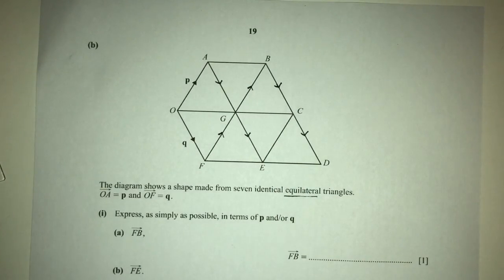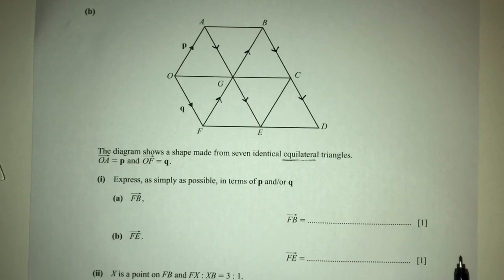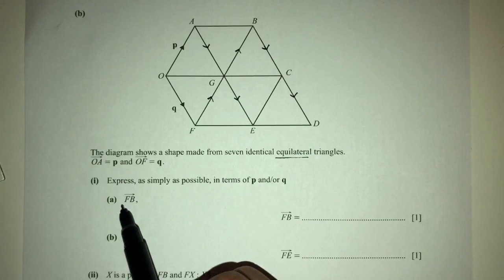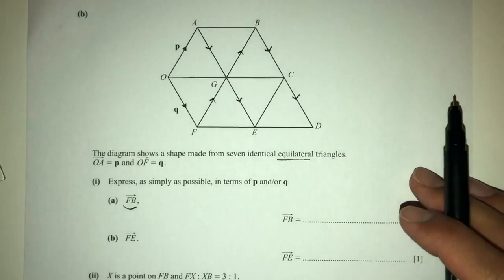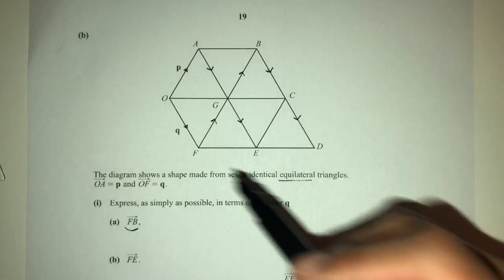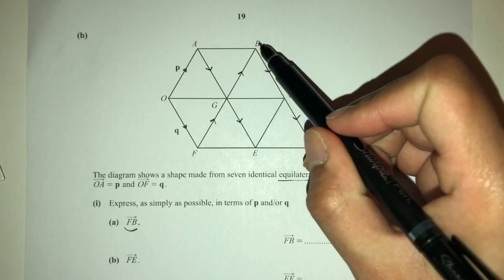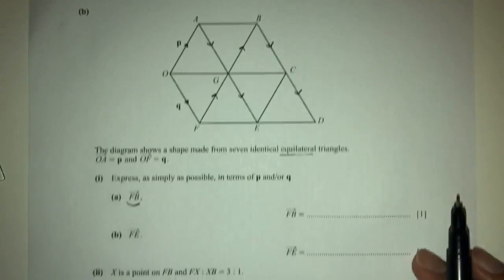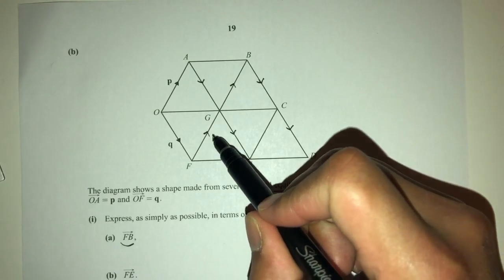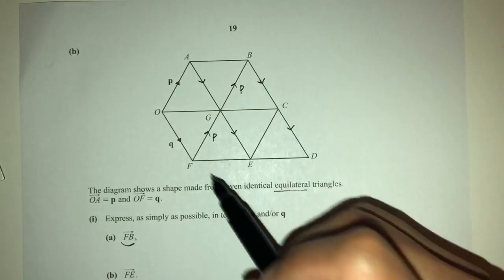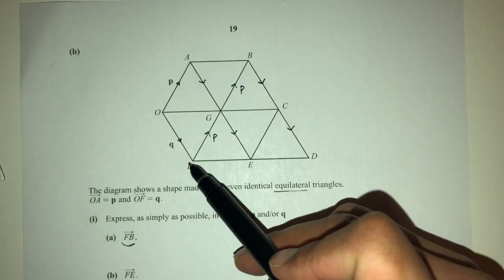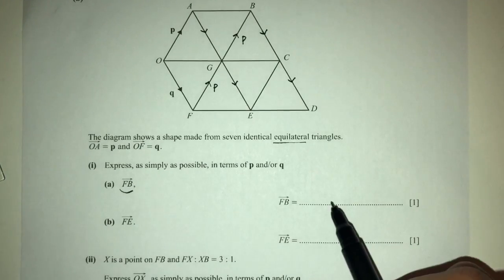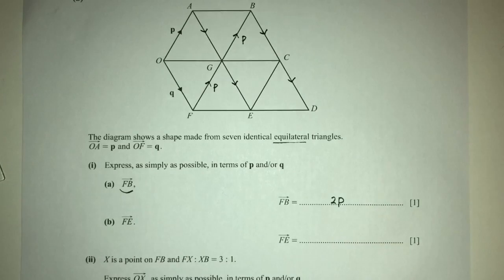Anyways, so that's not the question yet. Let's see what we have. So part A, we have to find FB. To find FB, we have to start from F, go to B. So F going to B, we have FG, GB, which is, since FG is P, GB is also P. That will be 2P as your answer.